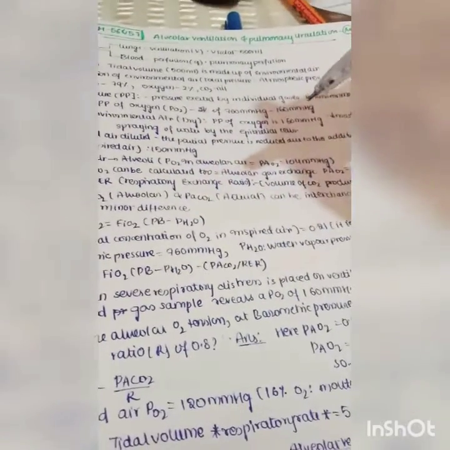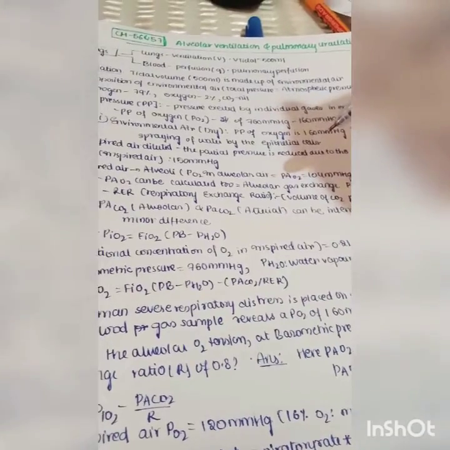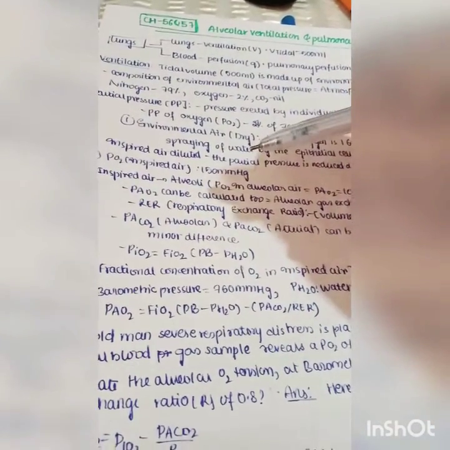So you can see at the beginning in the atmosphere the oxygen is 160 millimeters of mercury, but coming to the inspired air, meaning in our lungs, because of hydration in our alveoli it has converted into 150 millimeters of mercury, meaning 10 millimeters of mercury of pressure is lost.